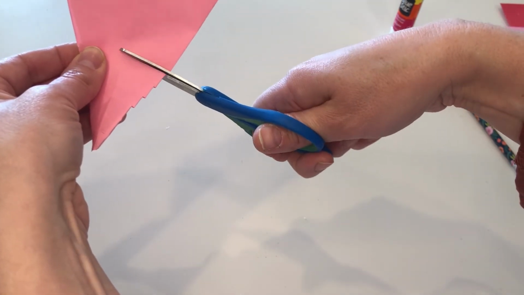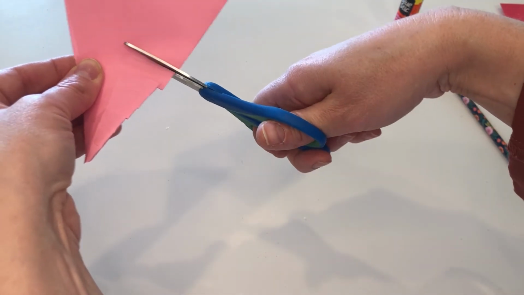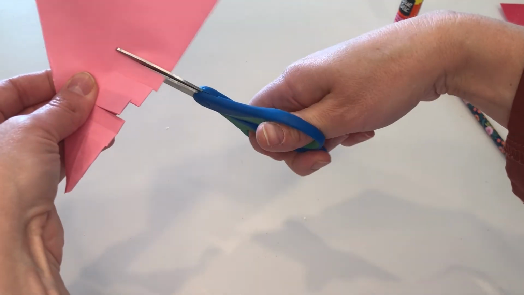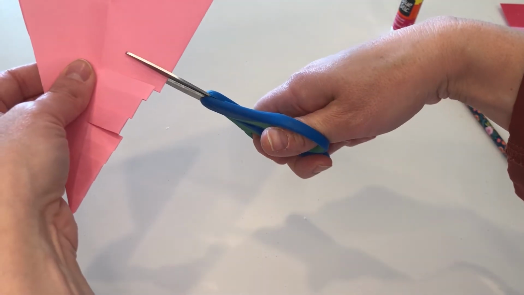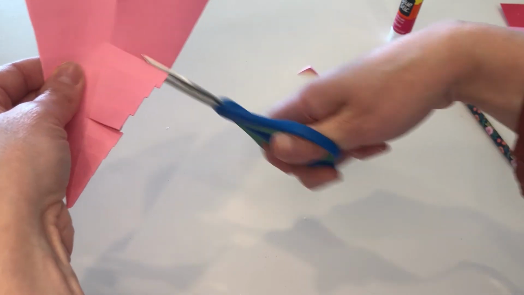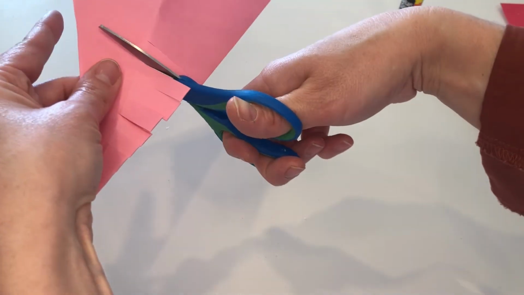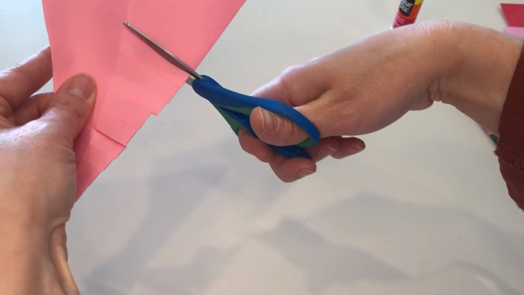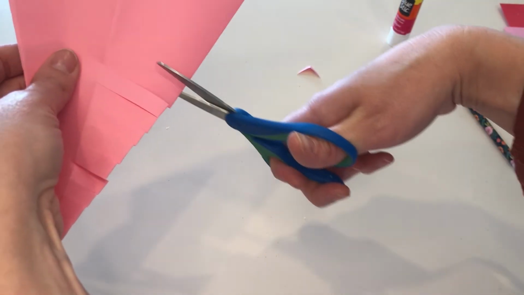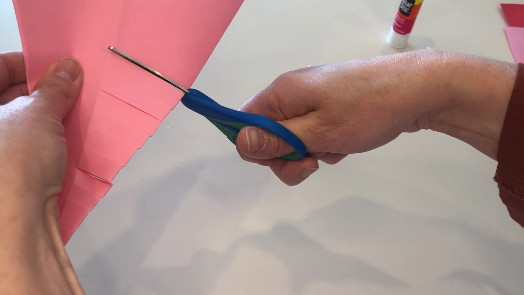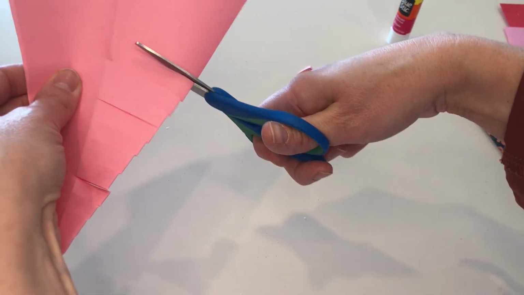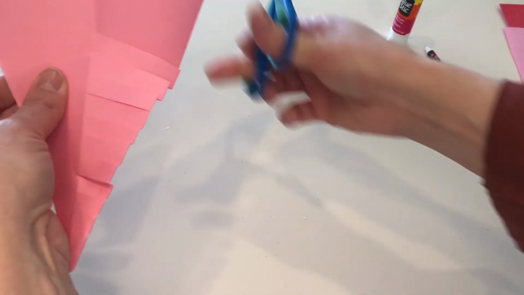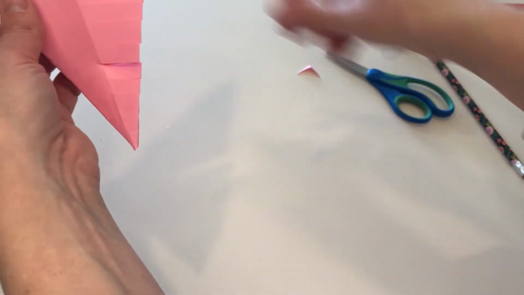And I'm just going to go a little bit over halfway along the edge, and each time I'm going to go to that fold. And once you've passed halfway a little ways, I think that's probably good enough.